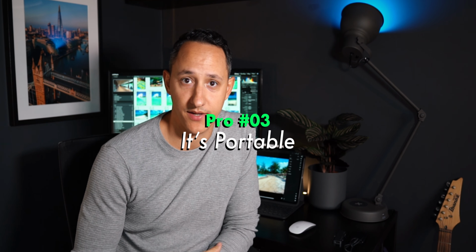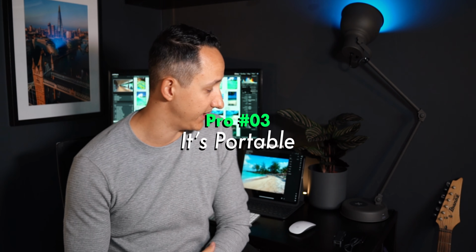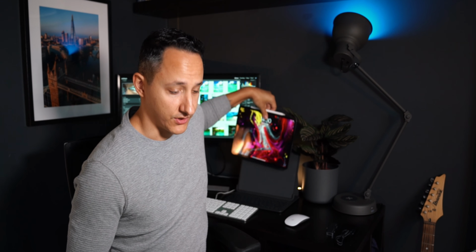Pro number 3, and the number one reason that I bought the iPad to use for my photo editing, is that it's super portable. You can just take it out of the case if you want, and you have it here. I just love it for when I travel. It is super light, comfortable to hold, and just the fact that it's tactile, and that when you're editing a picture, you're basically doing your edits on the picture rather than somewhere else with the mouse. It makes a big difference.